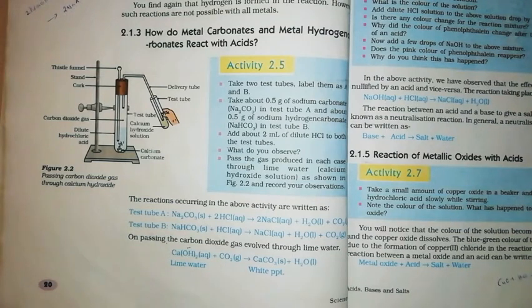And also some of the common acids that we use in our day-to-day life, and the common bases that we use in our day-to-day life. So these are the things we learned yesterday. And today we are going to learn a new topic: how do metal carbonates and metal hydrogen carbonates react with acids?